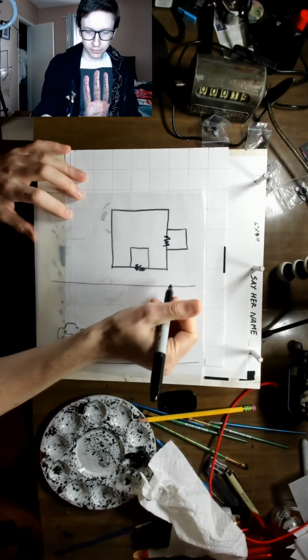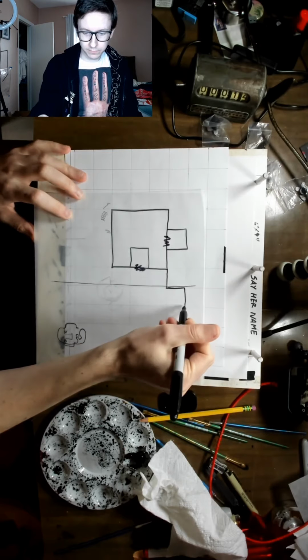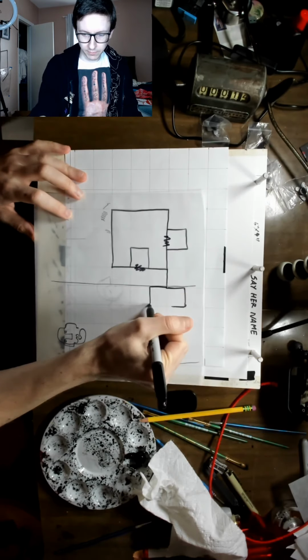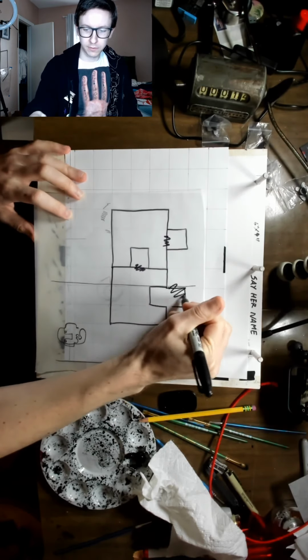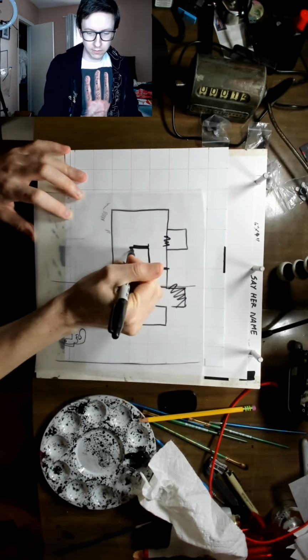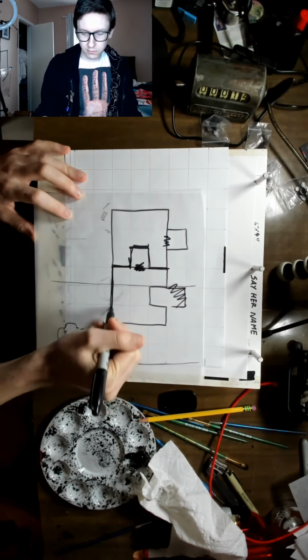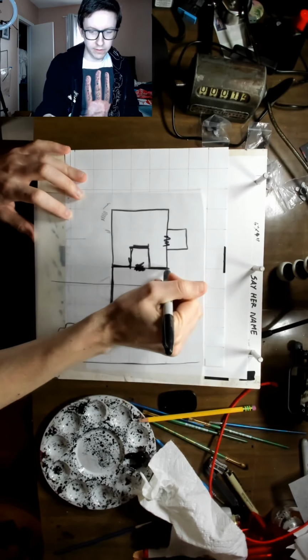So I could have another square over here that is the same. Wait, no, it's got to go this way. My bad. Okay. That if you rotate it, it's the same outline as this shape.